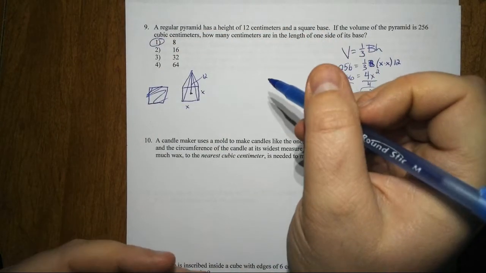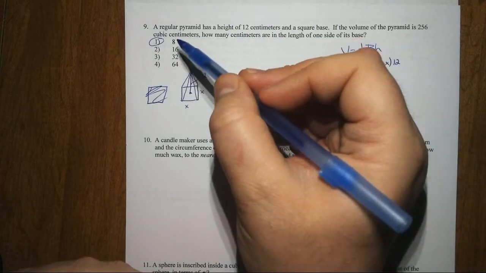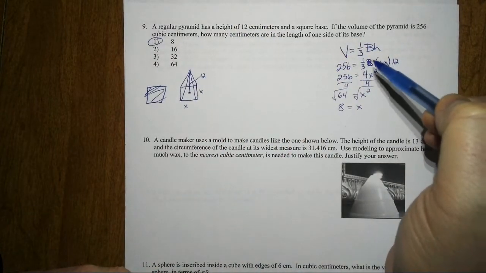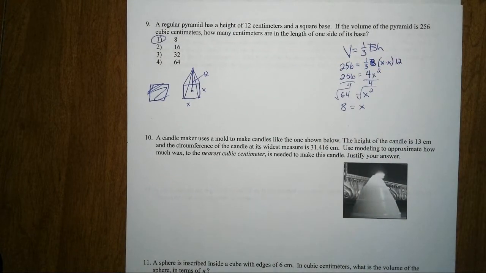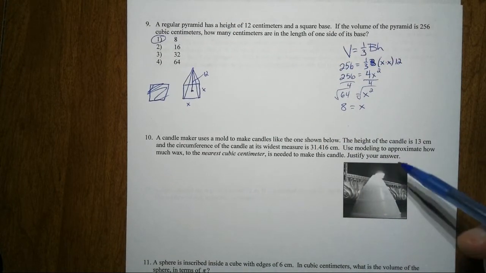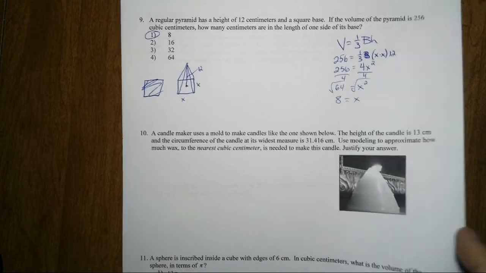Also, it's multiple choice, people. So you could also just take these answers, plug them into this formula, and see if it equals 256, right? Multiple choice, you can also do that as well. But if it's not multiple choice, you're going to need to show some work. There's your work, and you're good to go.